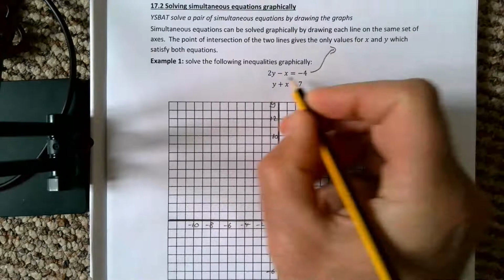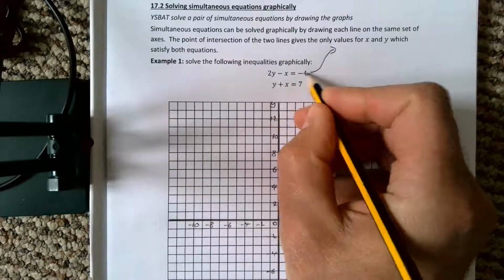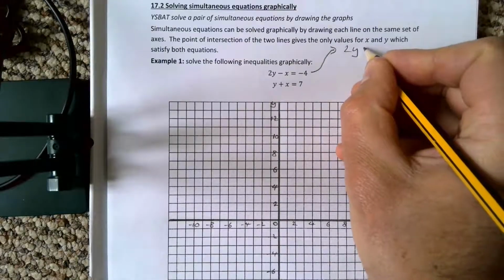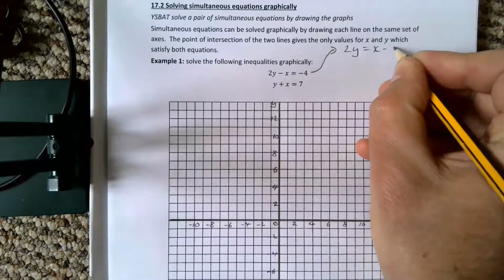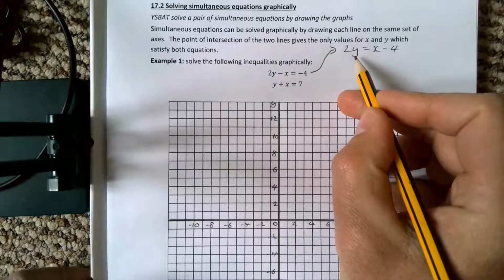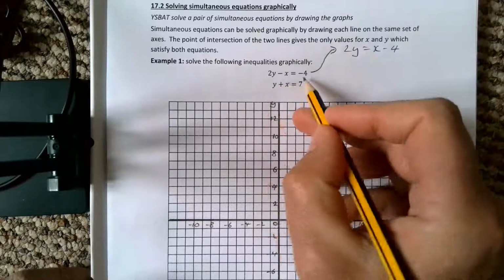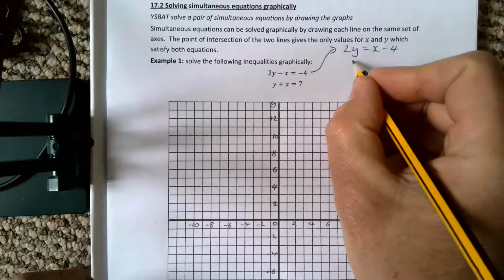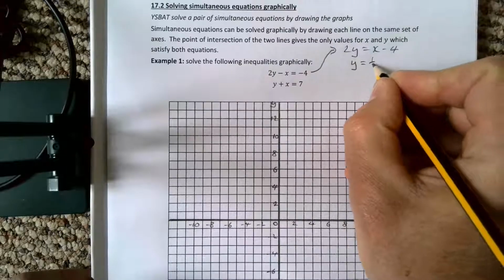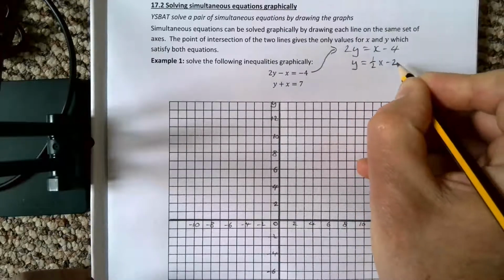Excuse the slight mess. I'm going to take the x over to the other side. So if I add x to both sides, I'm going to get 2y equals x minus 4. Again, that's still no good to us. We like our lines in the form y equals mx plus c. Now you can pick numbers and sub them in, that's okay, but it's nicer just this way, I think. So dividing both sides by 2, then y equals a half x minus 2.